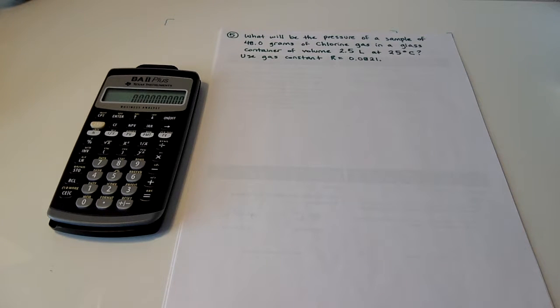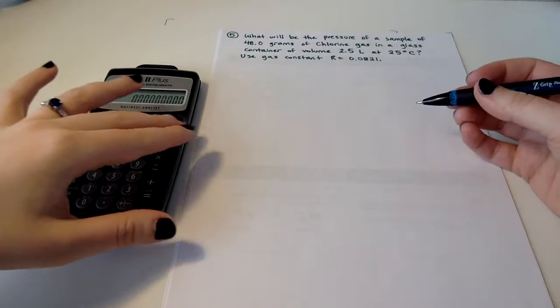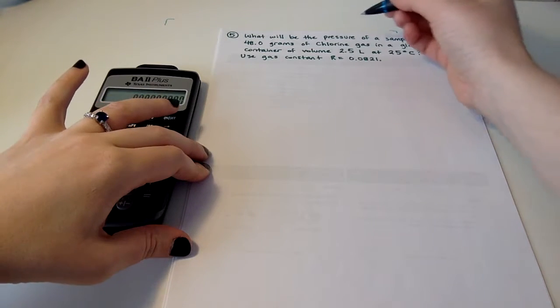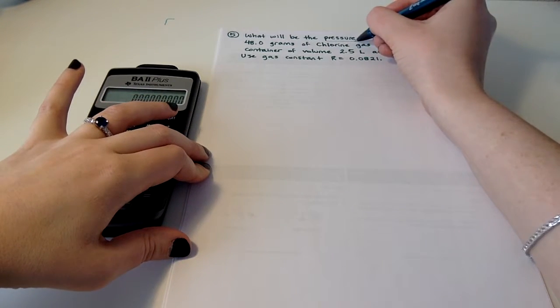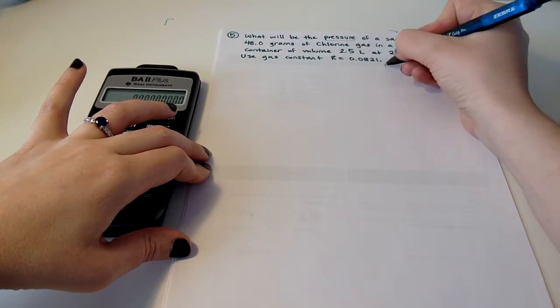What will be the pressure of a sample of 48 grams of chlorine gas in a glass container of volume 2.5 liters at 25 degrees Celsius? And we will use the gas constant R equals 0.0821 here. Okay. What will be the pressure? So we're looking for P.